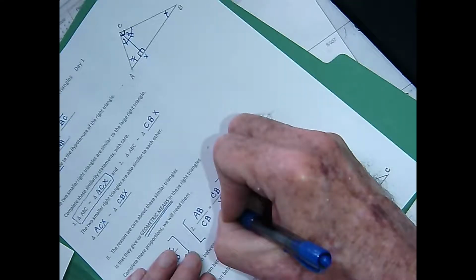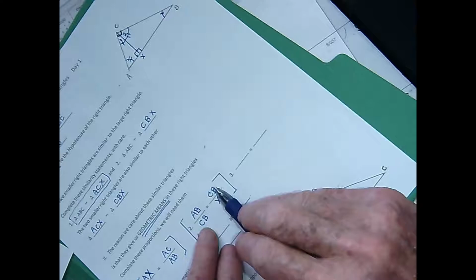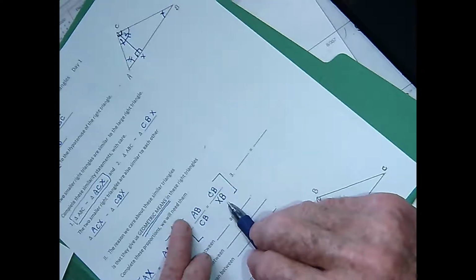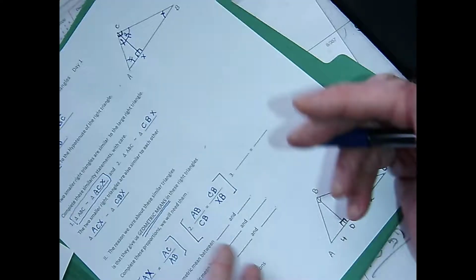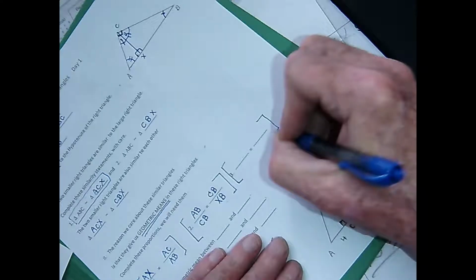Lo and behold, CB is a geometric mean between these two lengths. We're going to study those and look at this figure and find a way to memorize that in a moment. Something that works for me, and if it doesn't work for you, you've got to find another way to memorize it. But I've got a way that works for me.